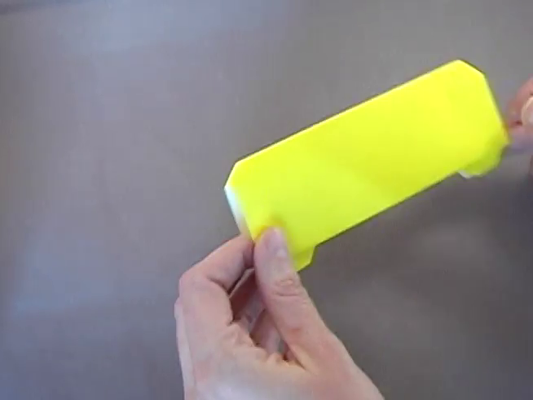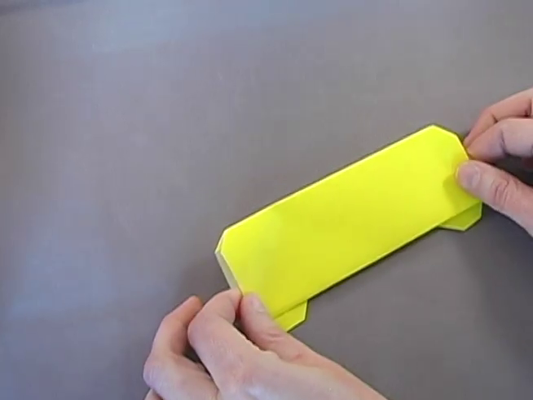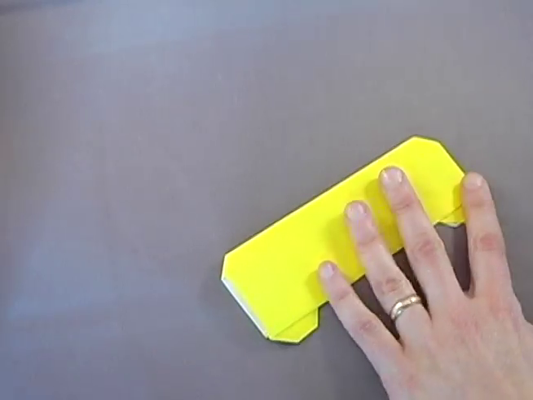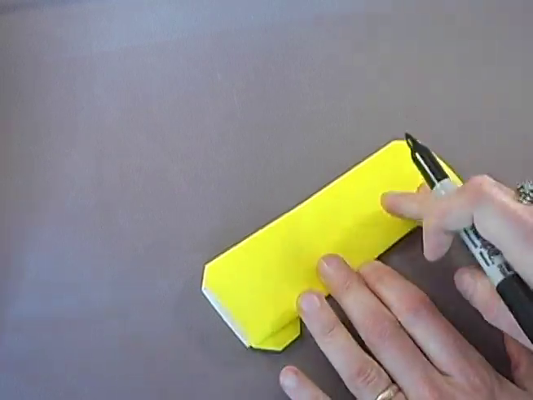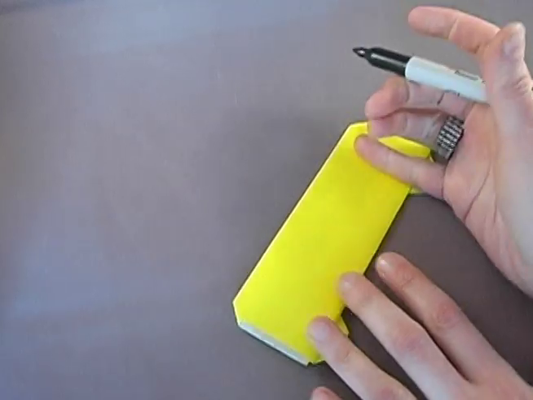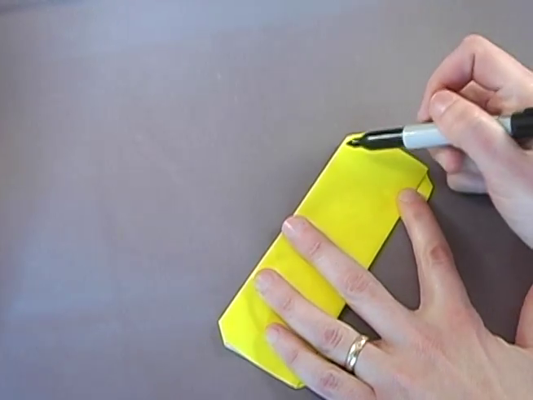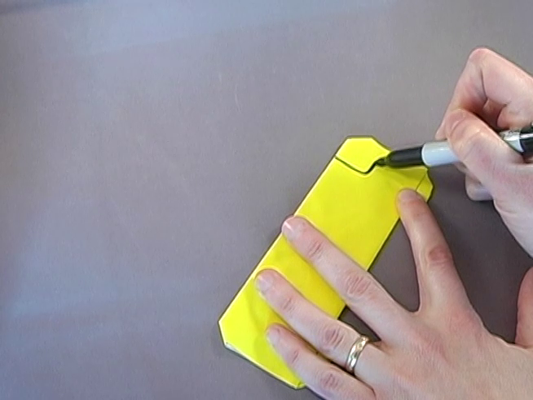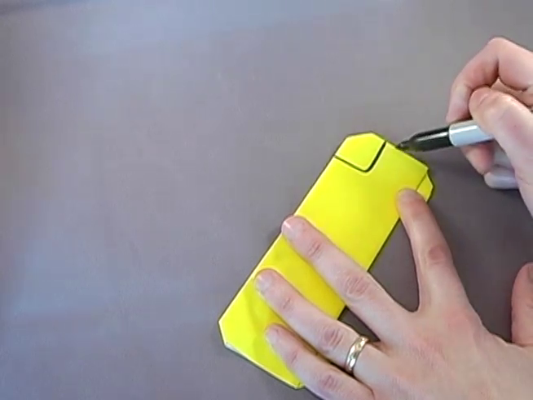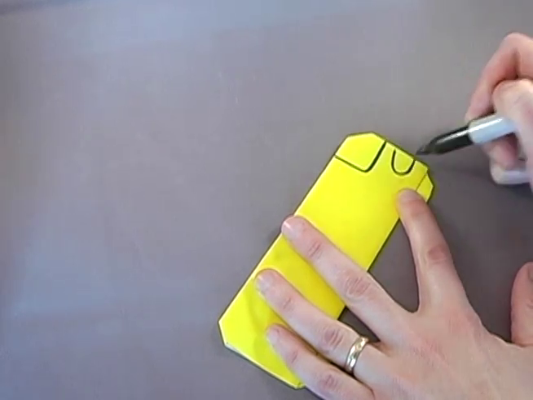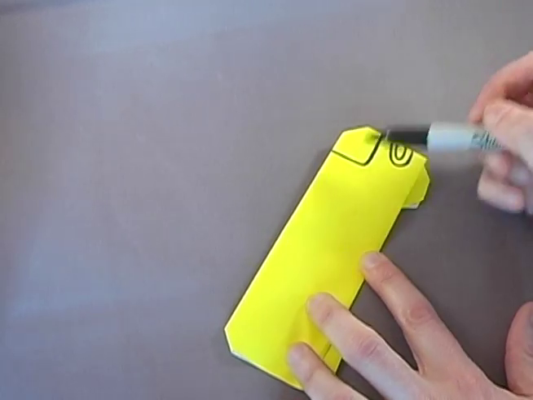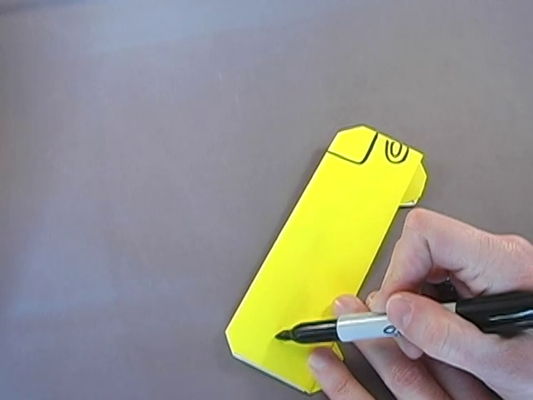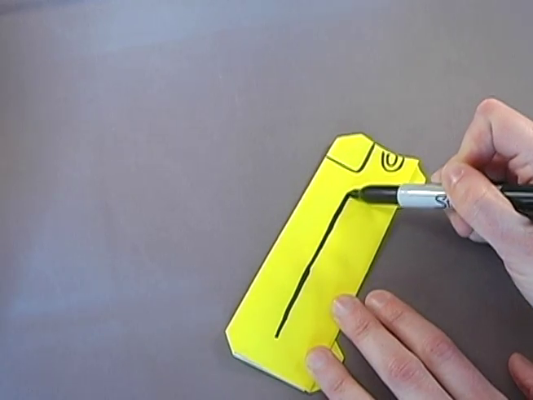Okay, we're getting there. A little detail with a marker. You could do anything if you want. You could put stickers or you could use crayons. I'm going to use this black marker. First I'm going to put the driver window, the headlight. You can see where he's going. And I'm going to put some windows for our passengers.